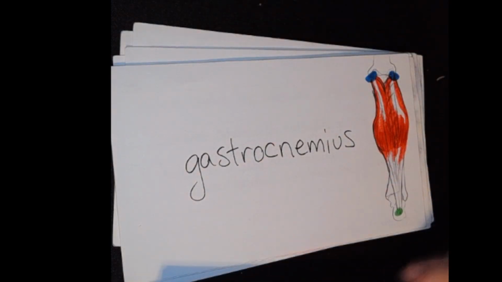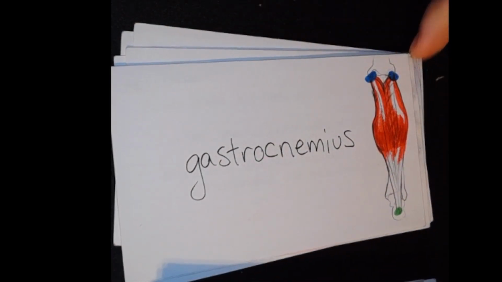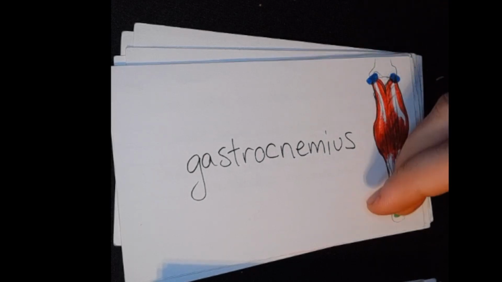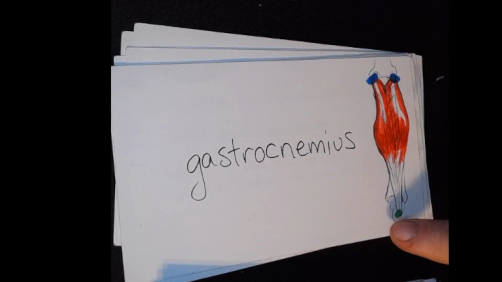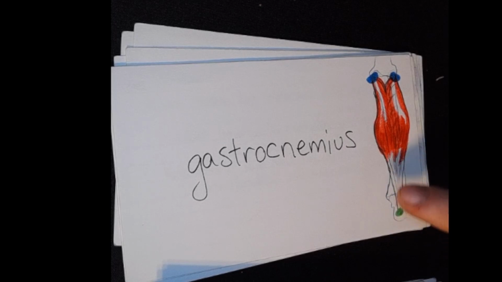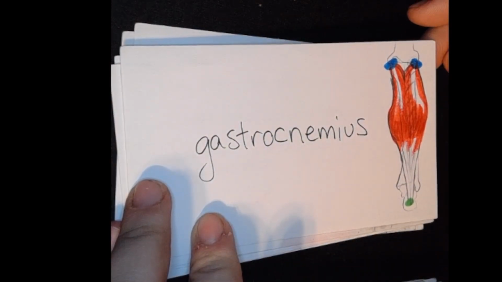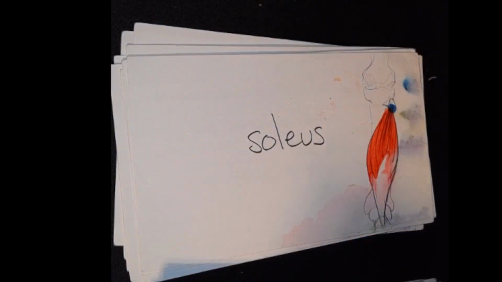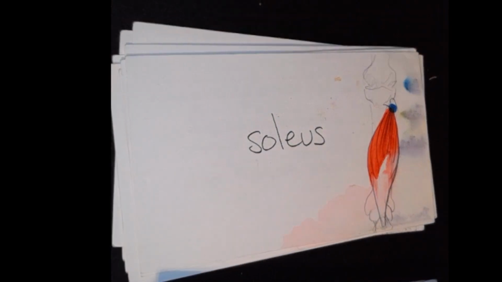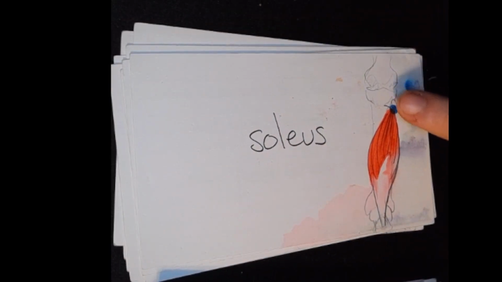Gastrocnemius. Origin, the medial and lateral femoral condyles for the medial and lateral head. Insertion, posterior calcaneus via Achilles tendon. Action, knee flexion and talocrural plantar flexion. Innervation, tibial nerve.